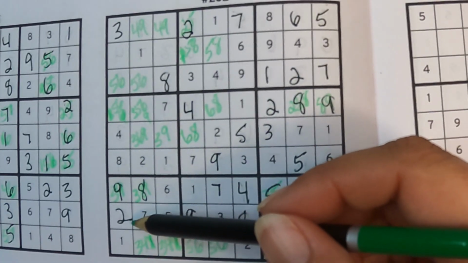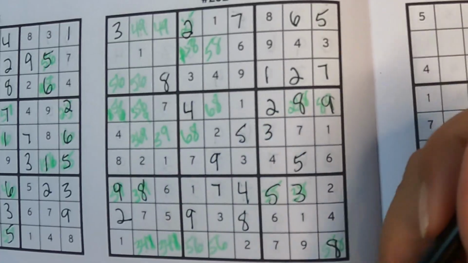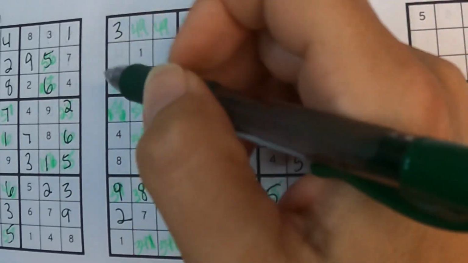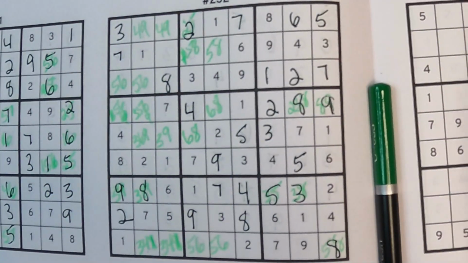For this column now, we're missing 5, 6, and 7. And the 7 can't be here or here, so it must be here.